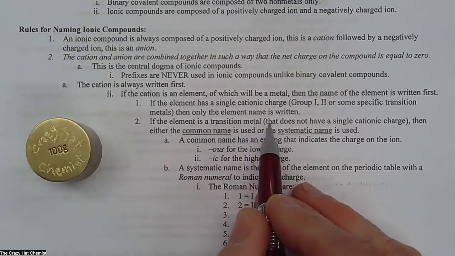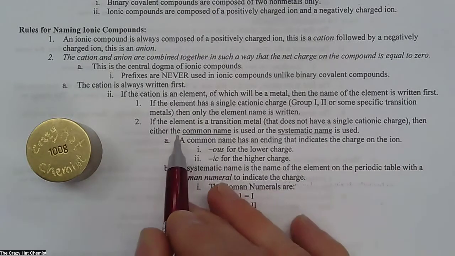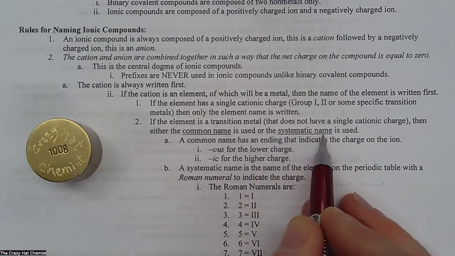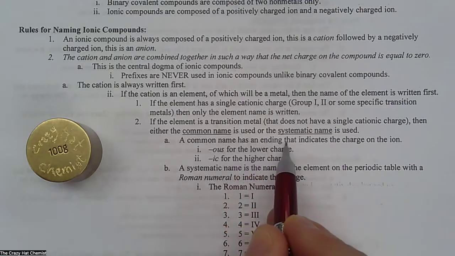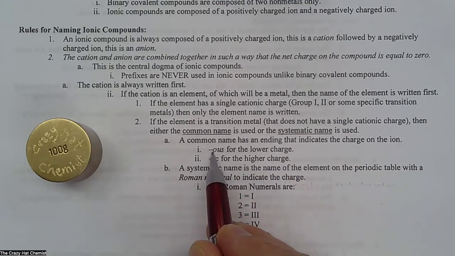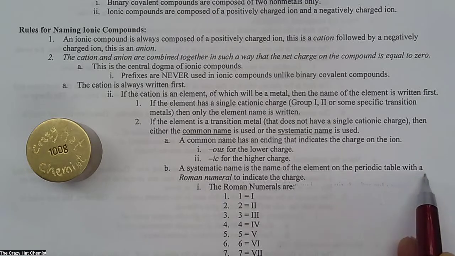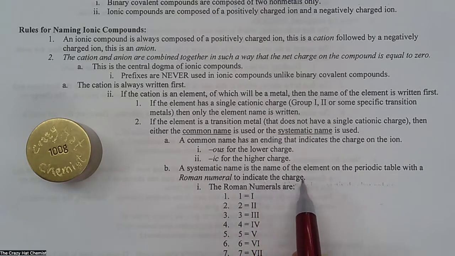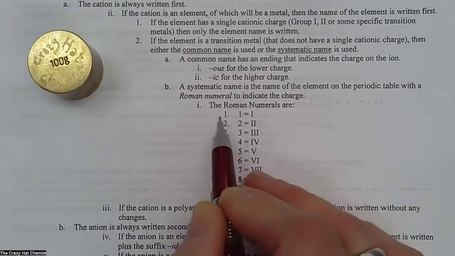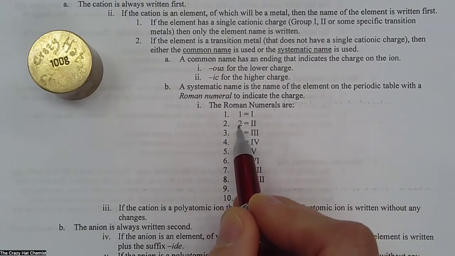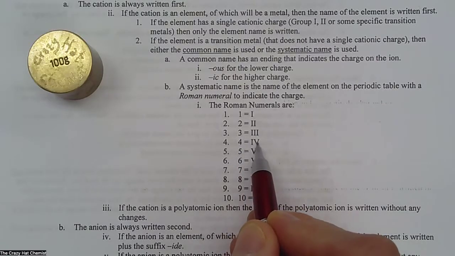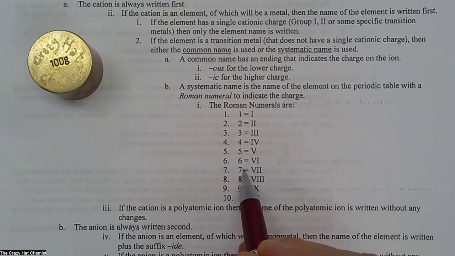If the element is a transition metal that does not have a single cationic charge, then either the common name is used or the systematic name is used. A common name has an ending that indicates the charge on the ion. Example, an OUS ending for the lower charge and an IC ending for the higher charge. A systematic name is the name of the element on the periodic table with a Roman numeral to indicate the charge. The Roman numerals are as follows. 1 is I, 2 is II, 3 is III, 4 is IV, 5 is V, 6 is VI, 7 is VII, 8 is VIII, 9 is IX, and 10 is X.